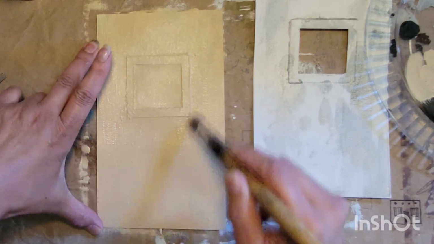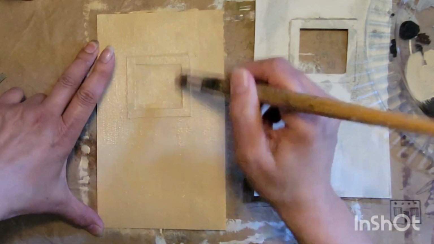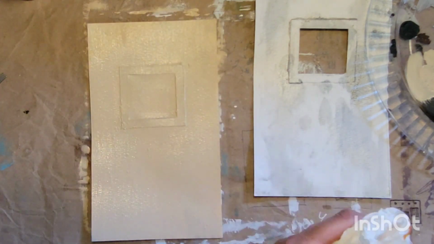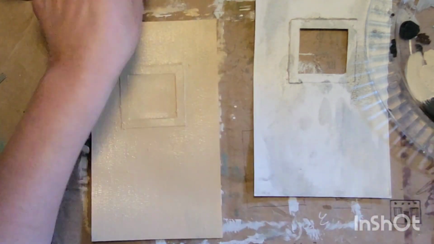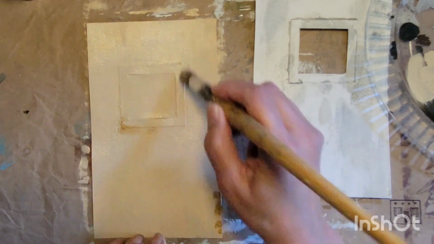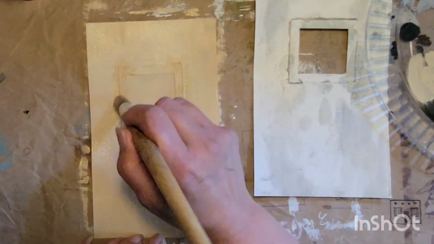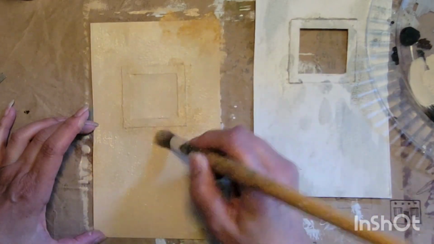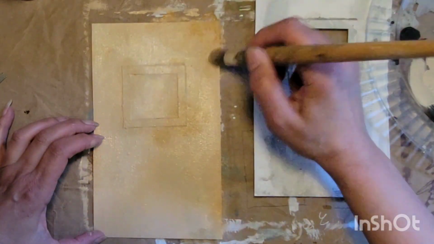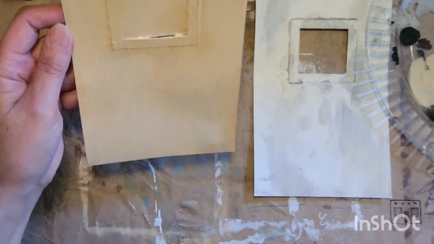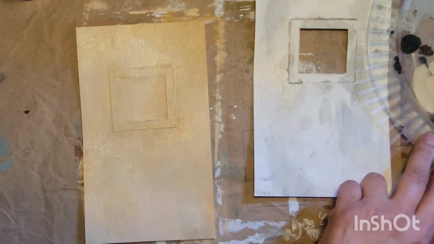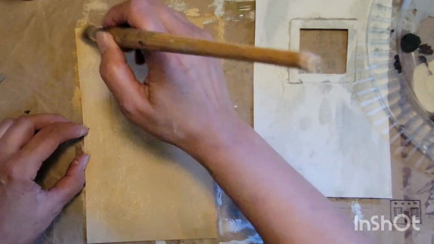And then I don't really let it dry, and I start adding a slightly darker color, as you see here, like a lighter brown. And this is just to make it look kind of grungy already, dirty, aged, that kind of thing.